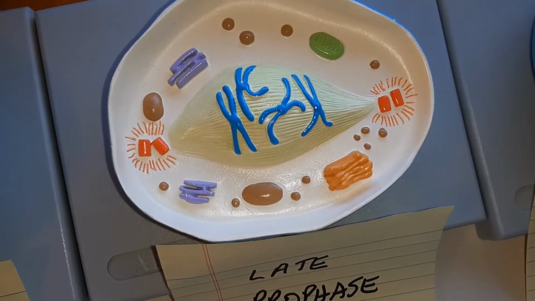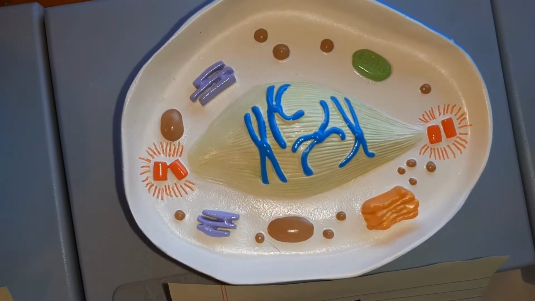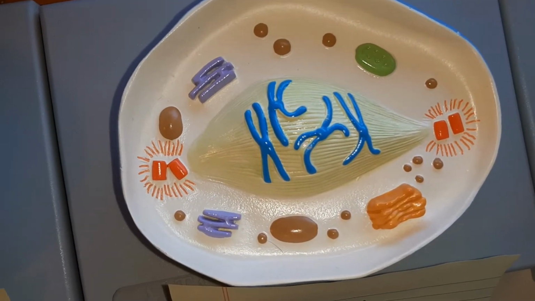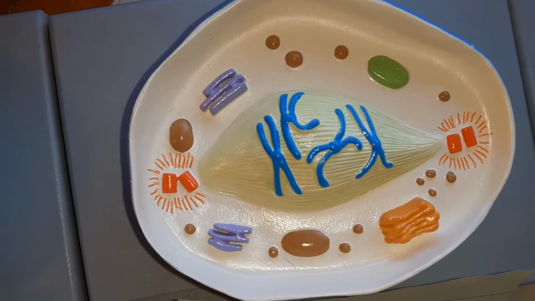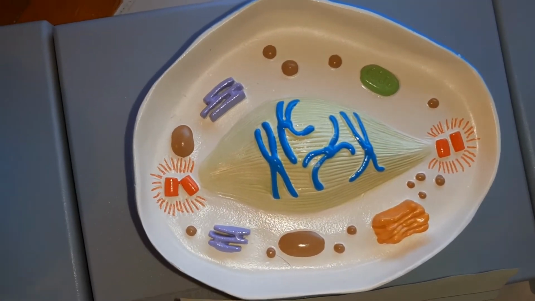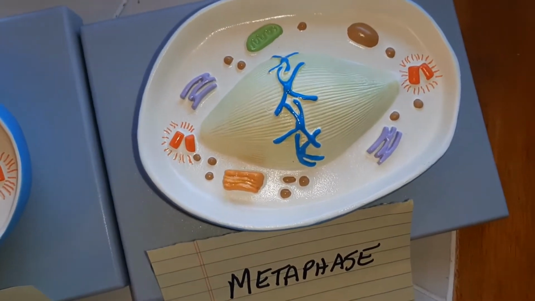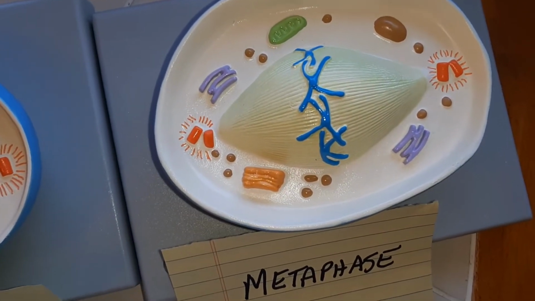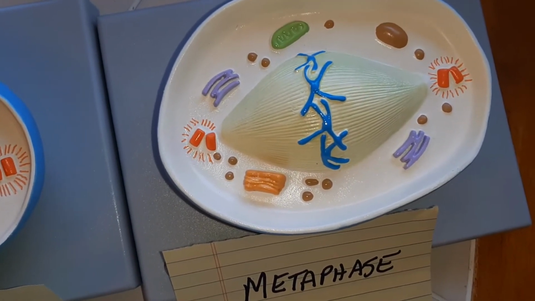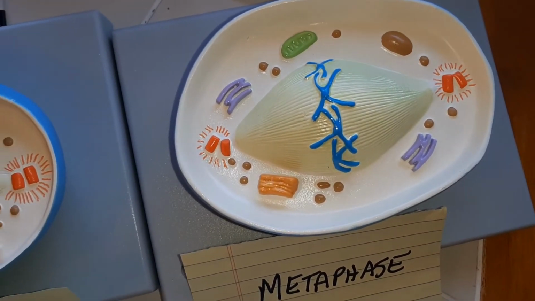So by late prophase, the cellular membrane is gone, the centrioles have migrated to the poles of the cell, and the spindle fibers have attached to the centromeres of the chromosomes. In metaphase, the chromosomes have now been pulled towards the midline of the cell by the spindle fibers of the centrioles, lined up ready to be separated.